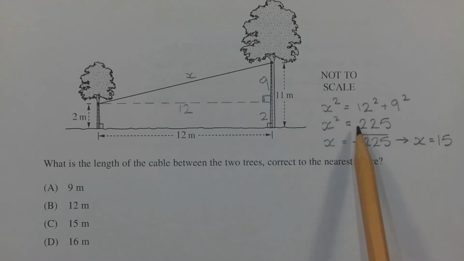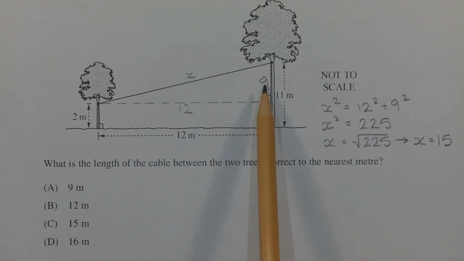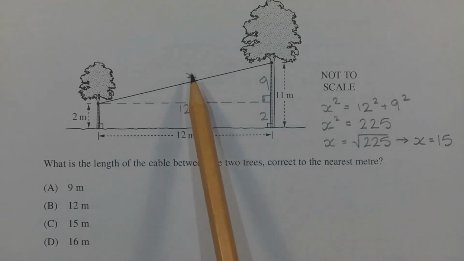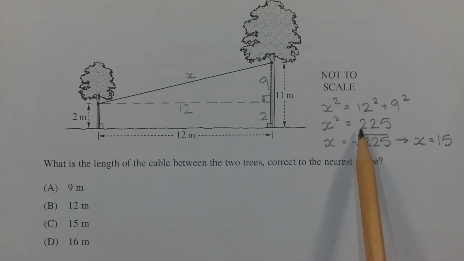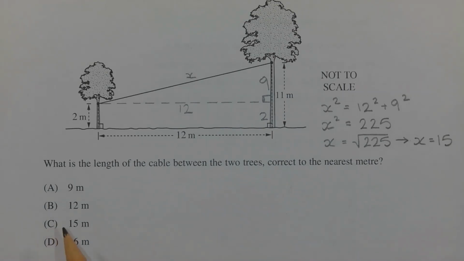And if we look at 225, it obviously sounds a little bit outrageous that it's such a large value compared to 12 metres and 9 metres. So there is one more step, which is to take the square root of 225 to find the length of x. So x is equal to the square root of 225, which equals 15 metres. So that represents the length of the cable joining the two trees. Therefore, the correct answer is option C.